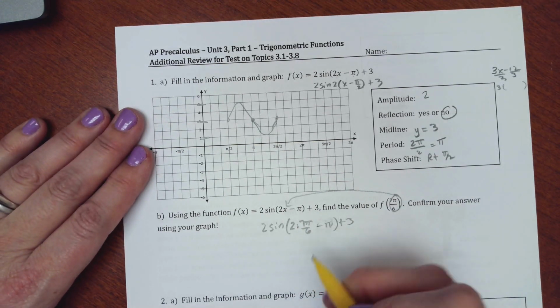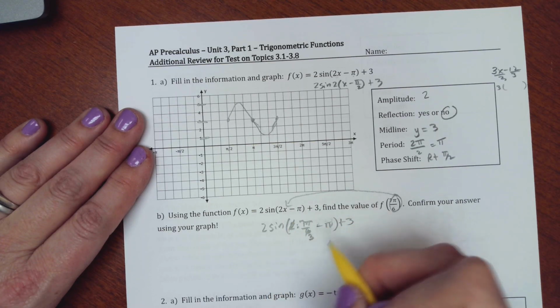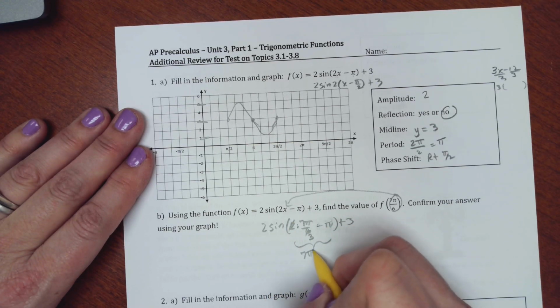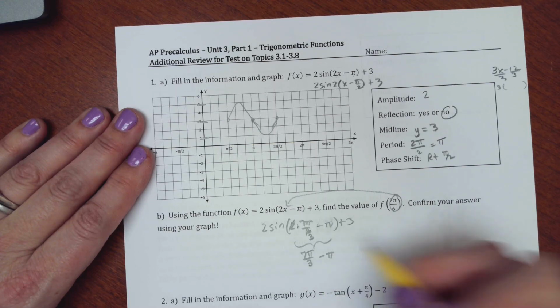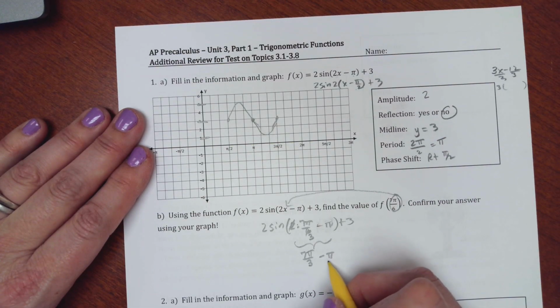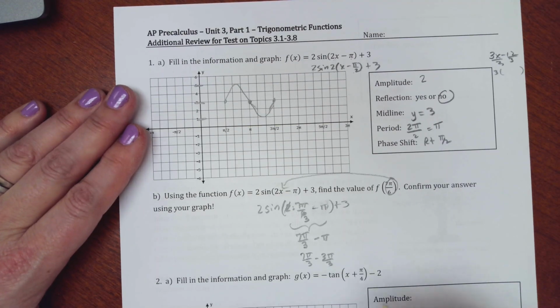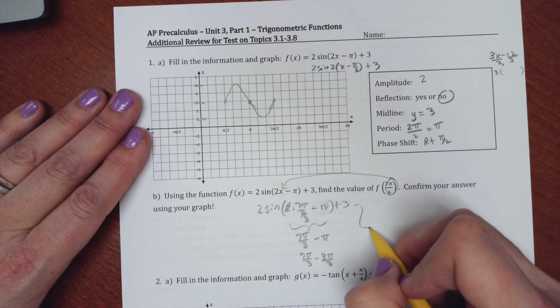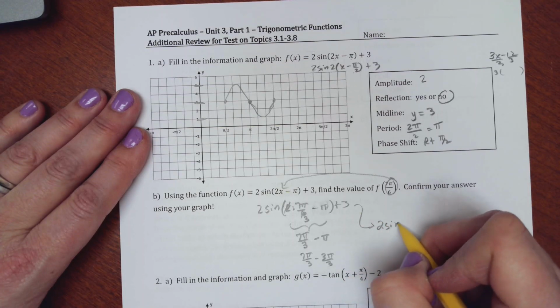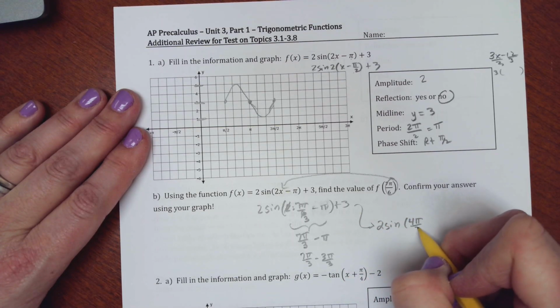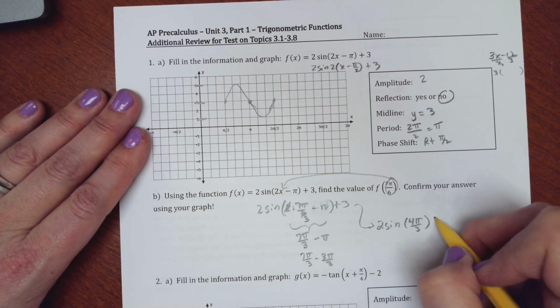So look, 2 times 7 pi over 6. This cancels to a 3. So now in here, I have 7 pi over 3 minus pi. Well, pi is 3/3 pi, so I got 7 pi over 3 minus 3 pi over 3. I've got to get a common denominator. So it's 4 pi over 3. So what I'm left doing is 2 sine of 4 pi over 3, and then plus 3.